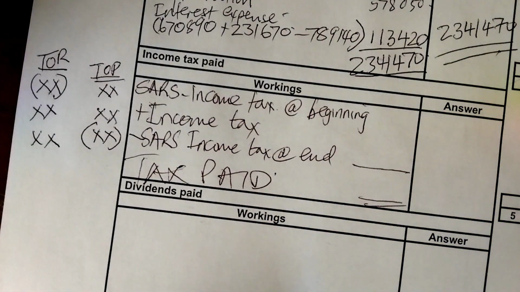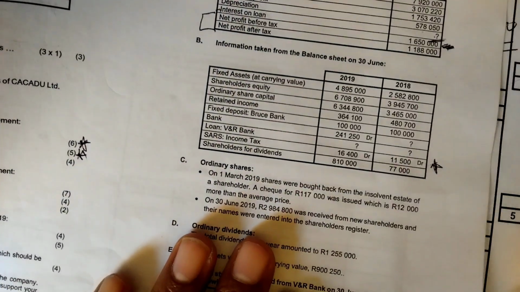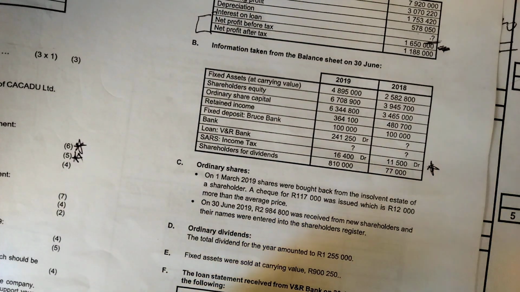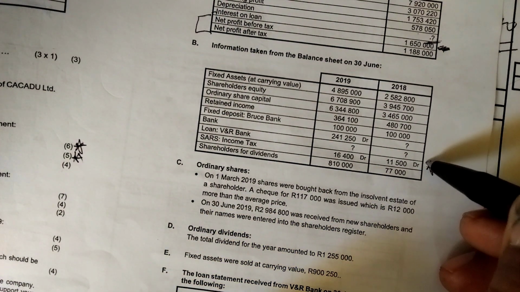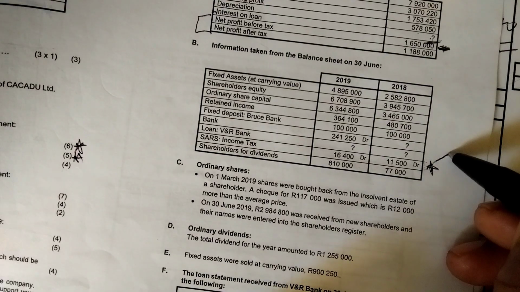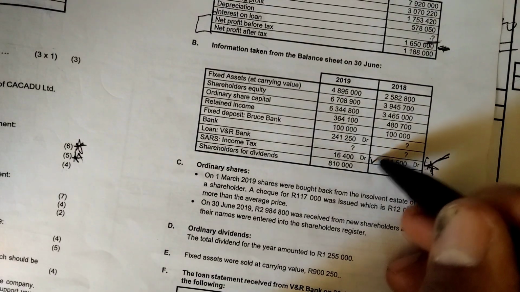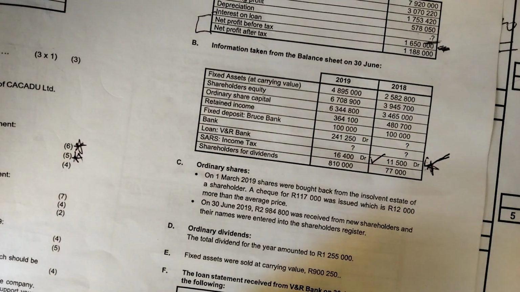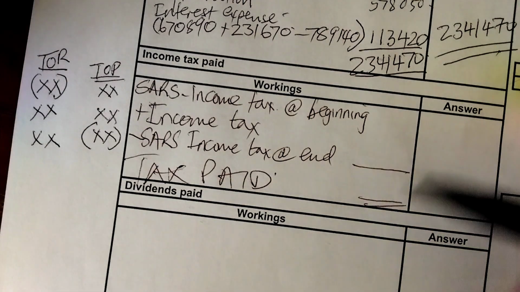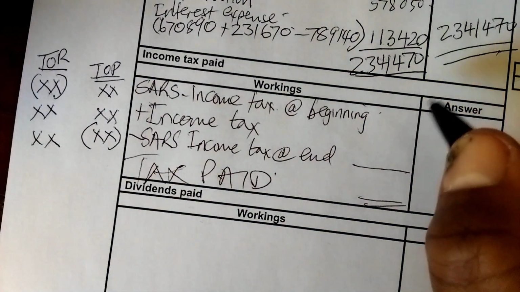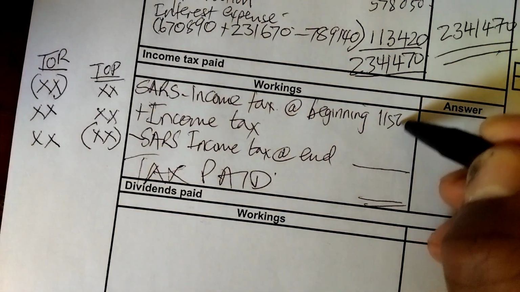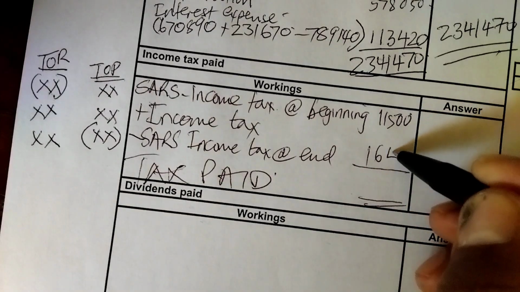Okay, so let's be specific here. Let's look at this particular question. So you are given your opening balances, and your opening balance here is a debit, your closing balance is also a debit. So in other words, your SARS income tax, both at the beginning and the end of the year, they are receivables, right? Which is 11.5 and 16.4. So I've got 11.5 is my opening balance, and then 16.4.